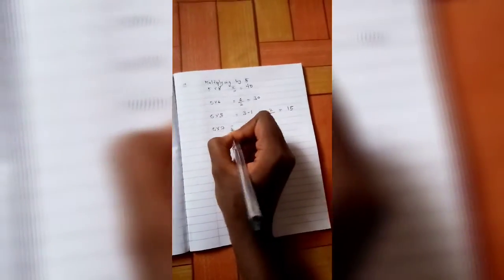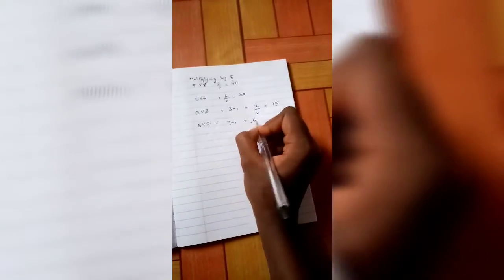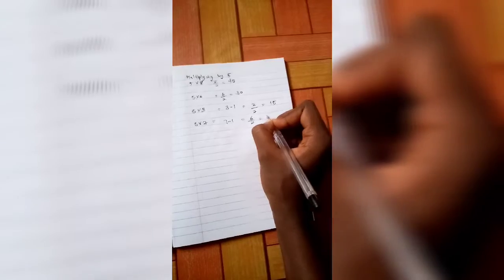Let me do another example. 5 times 7. Remove 1 from this 7. It will give us 6. Now divide that 6 by 2. It will give us 3. Then this 5, you add it at the back. It's as simple as that.